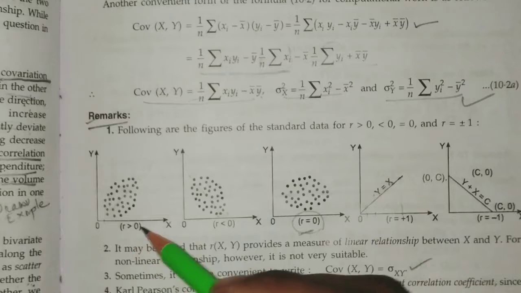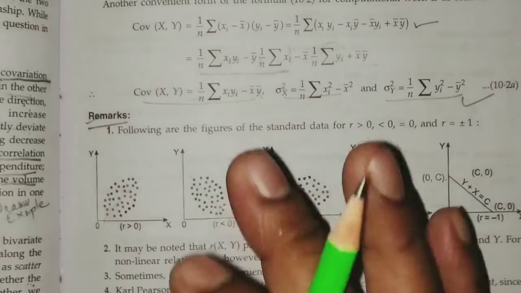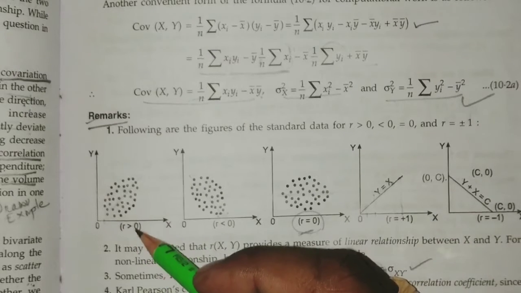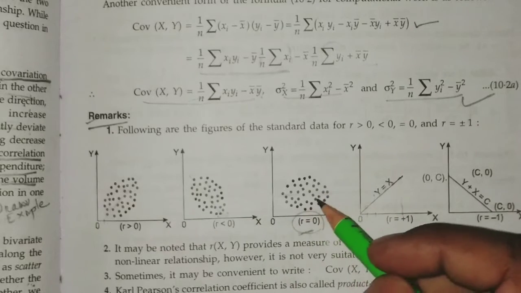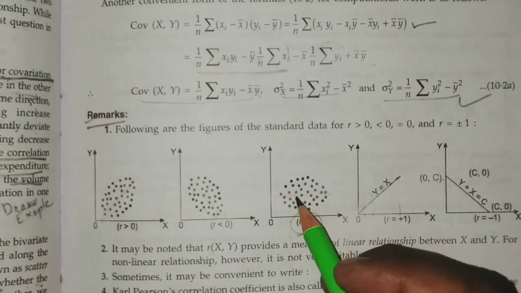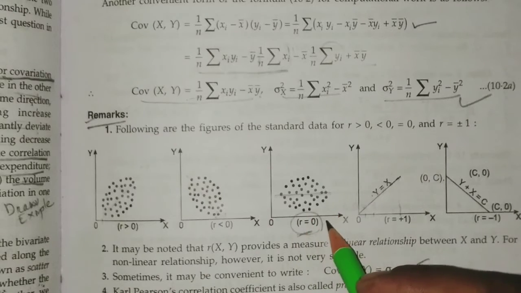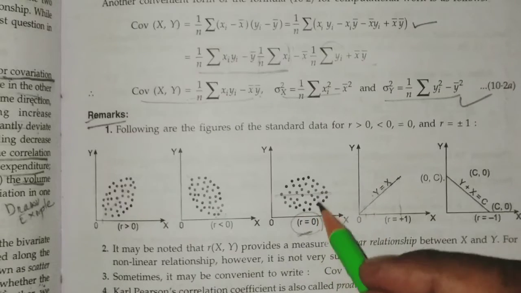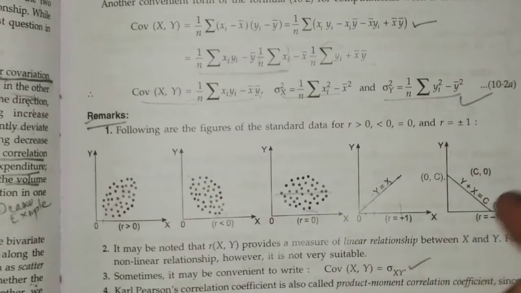And here r is greater than 0, r is less than 0. Here r represents the coefficient of correlation. What is the coefficient of correlation, I will discuss, you just wait. For this one, the coefficient of correlation is positive, and this is for negative. And for these scatter plots, here it is 0, because if I draw an average line here like this, for each value of x, the y is constant. y does not vary with respect to x, the mean of y does not vary. So here the coefficient of correlation, r equal to 0.